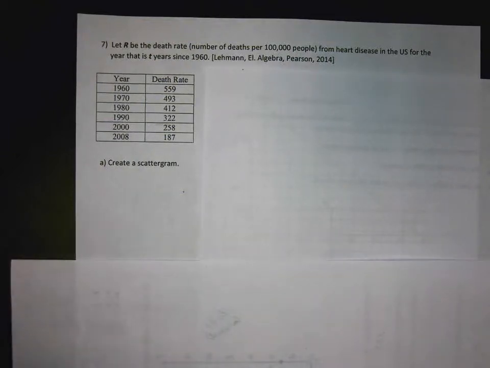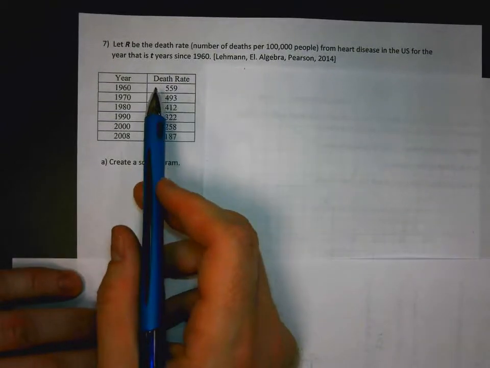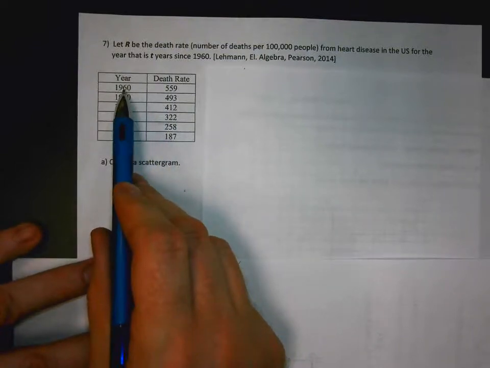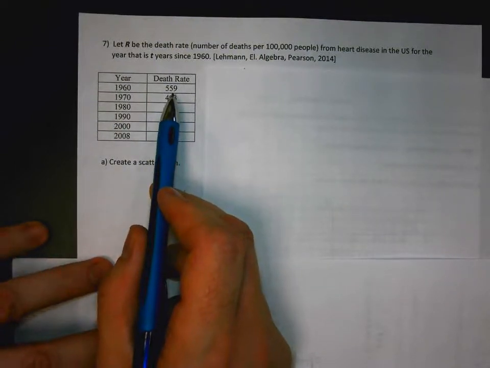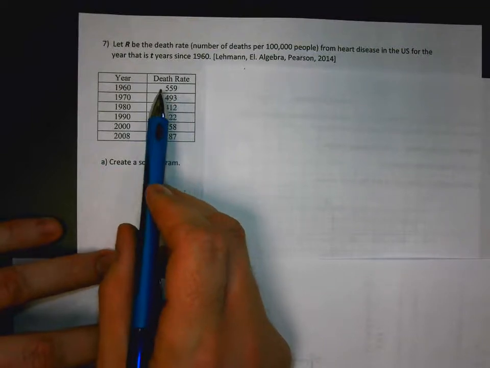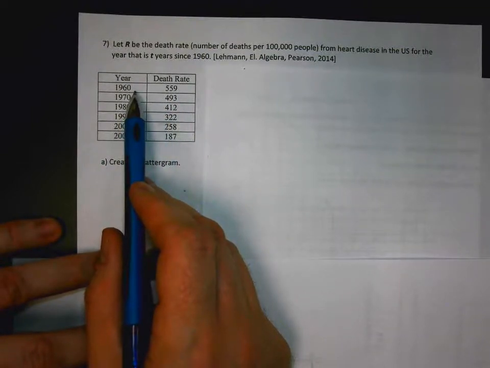R is the death rate, the number of deaths per 100,000 people from heart disease in the U.S. for the year that is T years since 1960. Now you have to be careful when you look at understanding what this means. In the year 1960, the death rate was 559. So you have to think about, what does that mean? Well, the year 1960, that's pretty obvious.